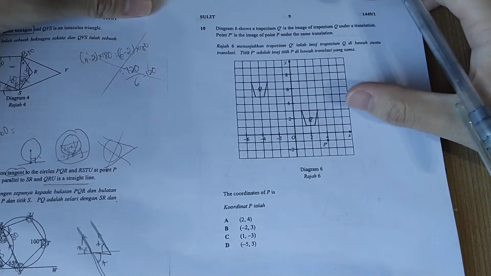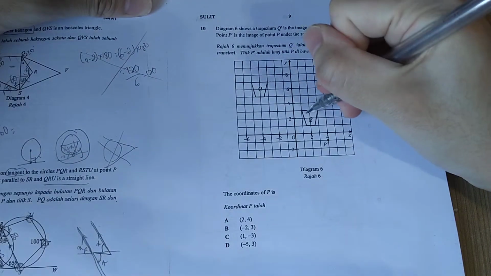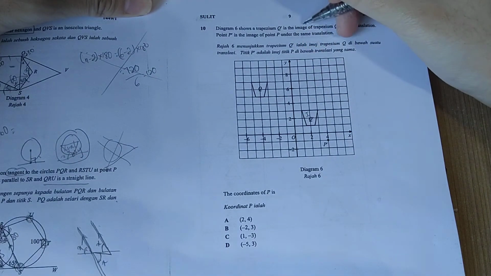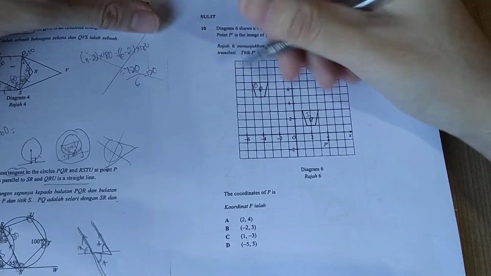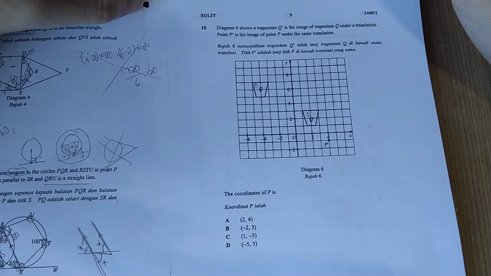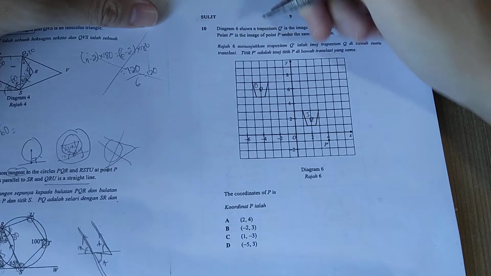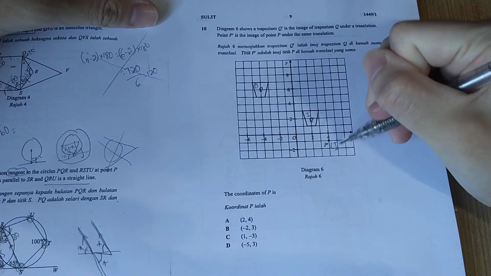Alright. Number 10, diagram 6 shows a trapezium. Q prime is the image of trapezium Q, so this will be the object. You always have to write image and object like this. If you don't write, it's very easy to make careless mistakes. Okay, point P prime is the image. Oh, this is actually the image.